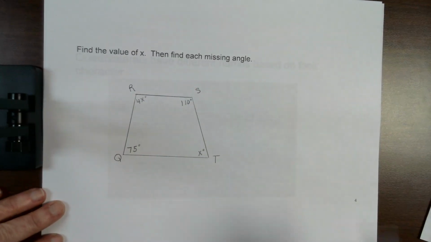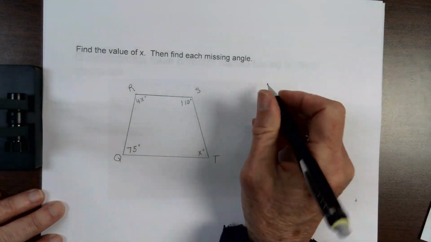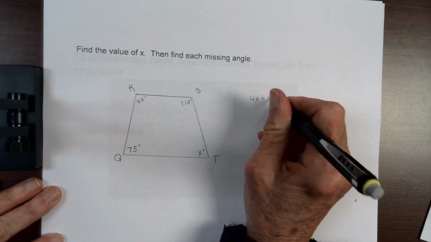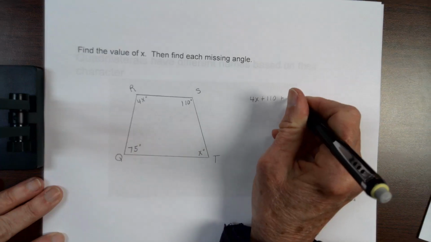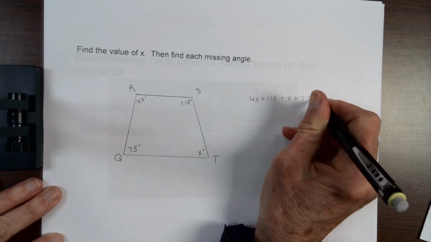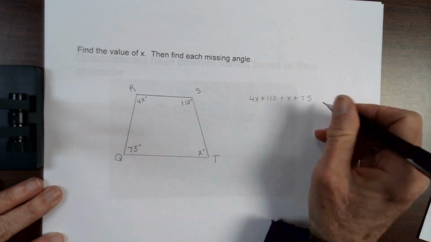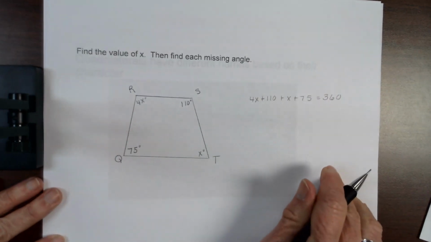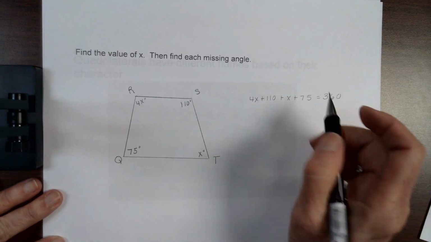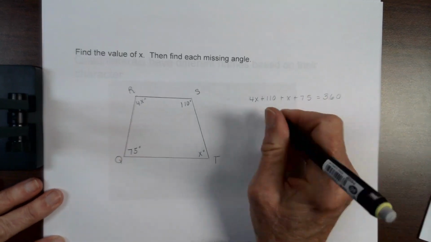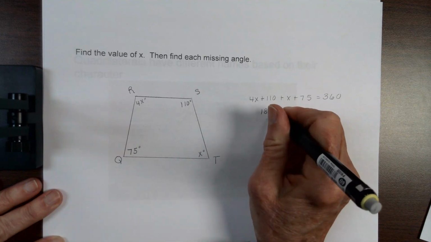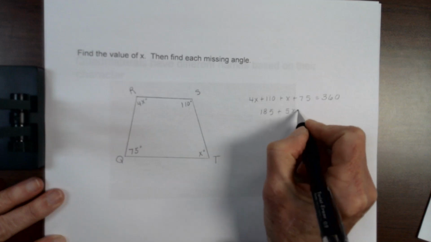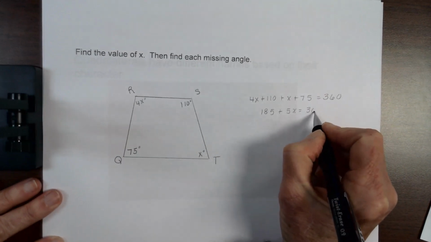Let's do another one. Again, you have a 4-sided figure, so when you add them all up, 4x plus 110 plus x plus 75, all 4 corners, all 4 angles, is equal to 360. So then I want to add like terms, so I have 110 and 75, so that's 185 plus 5x is equal to 360.